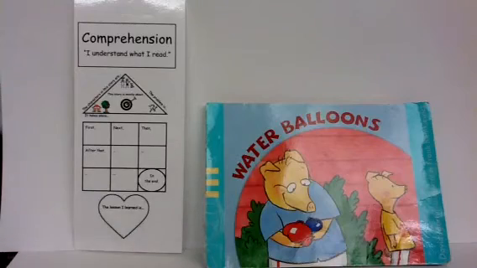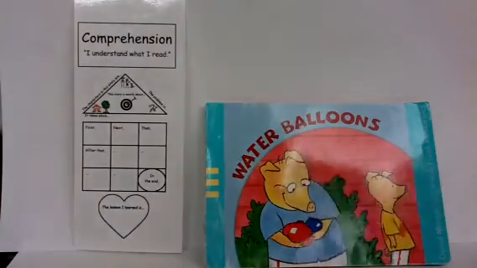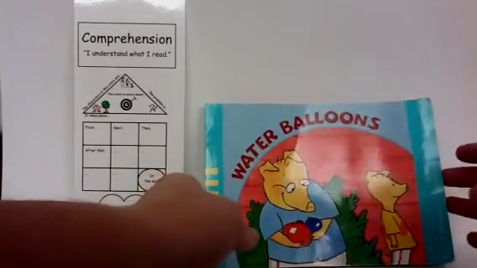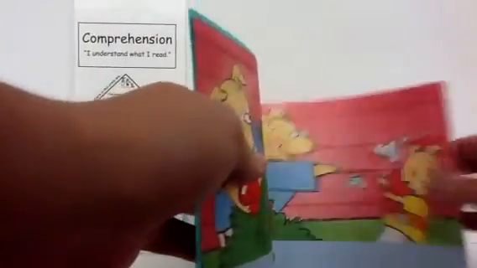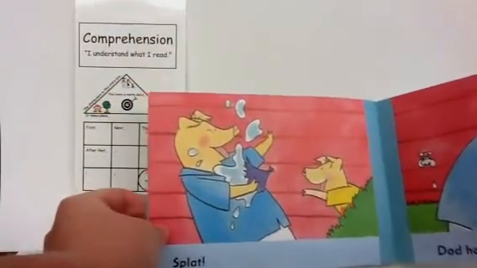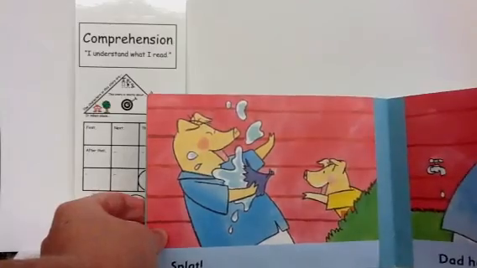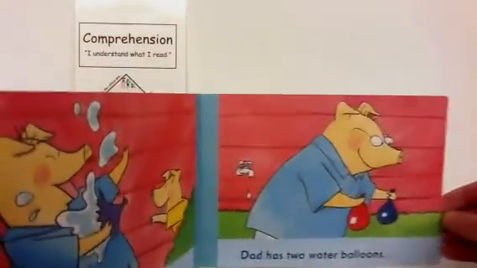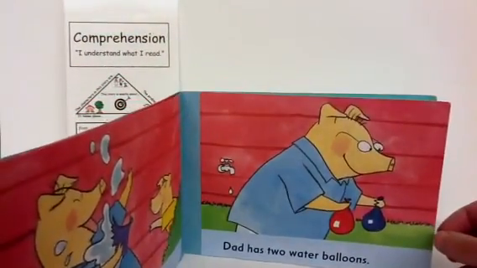If your student gets to a part where they can't remember the next event, that's okay. This is just a practice tool for your students at home. So feel free to have them open up to the event that they remember happening last. And we remembered that Baby Pig threw a balloon at Daddy Pig. And then say, okay, this is the event that you remember happening. This is what happens next. And move to the next page and just show them.